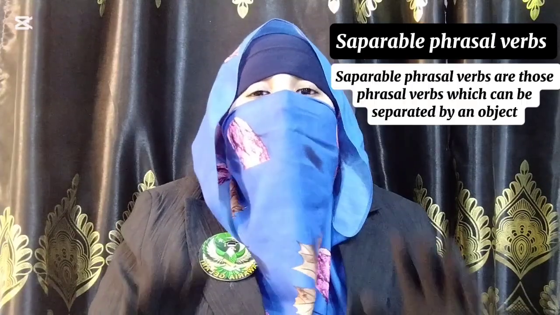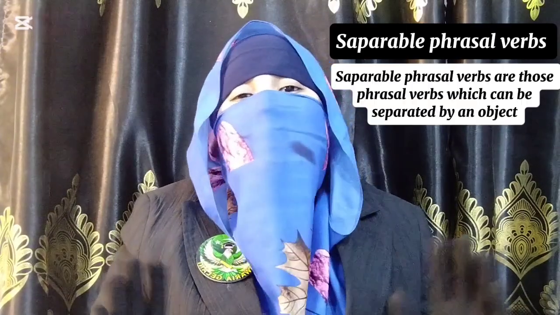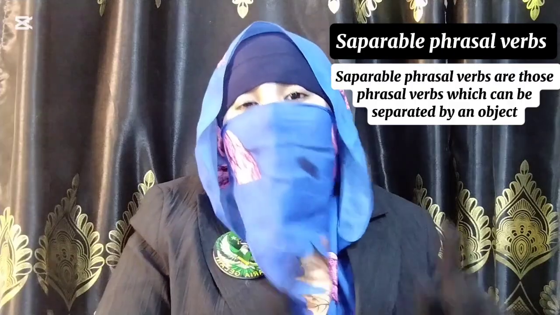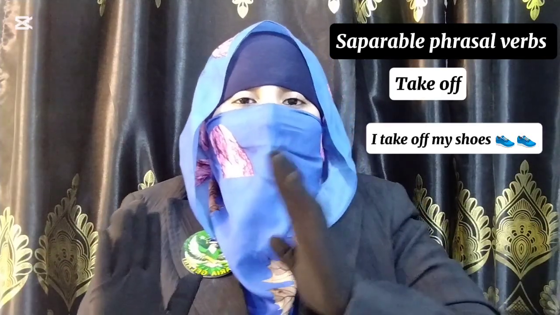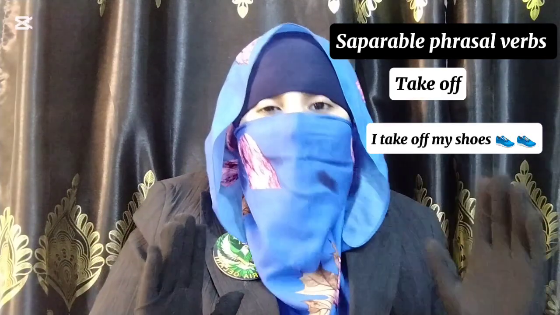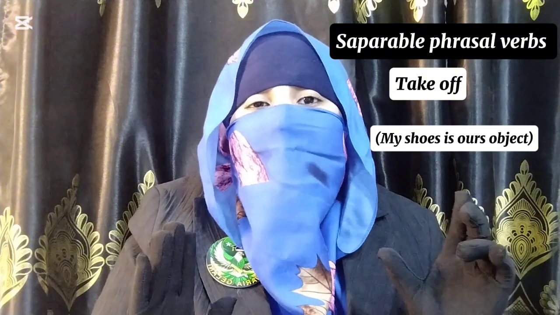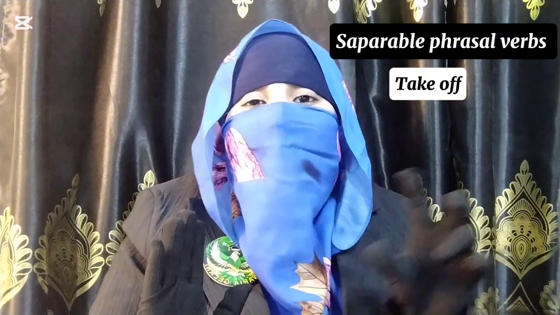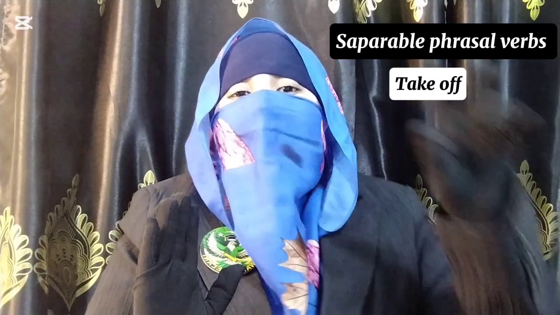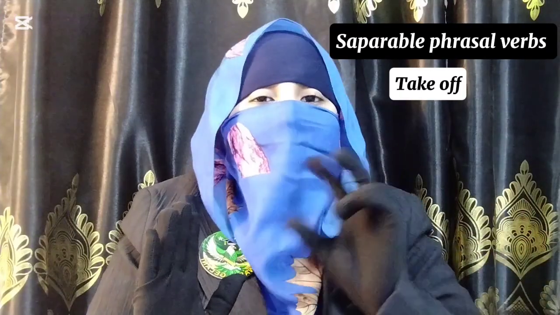Type number 3 is separable phrasal verbs. Separable phrasal verbs are those phrasal verbs which can be separated by their object. Means you can put your object in the middle of your phrasal verb. For example, take off. I take off my shoes. My shoes is the object. Here we put the object after this phrasal verb take off. We also can put it in the middle of this phrasal verb take off.